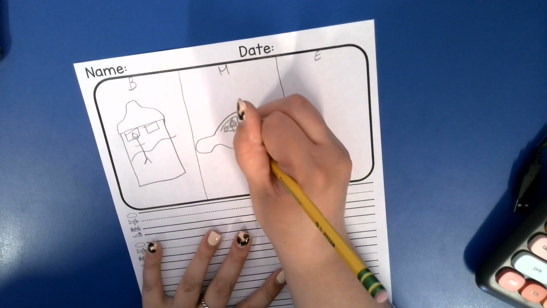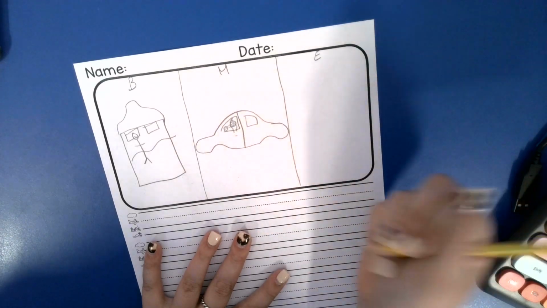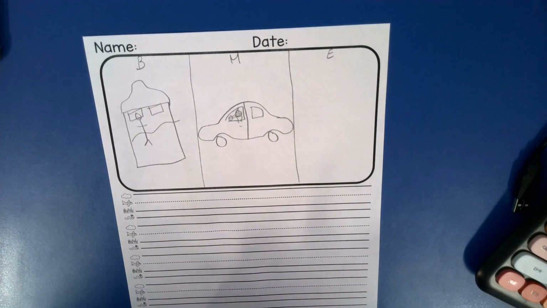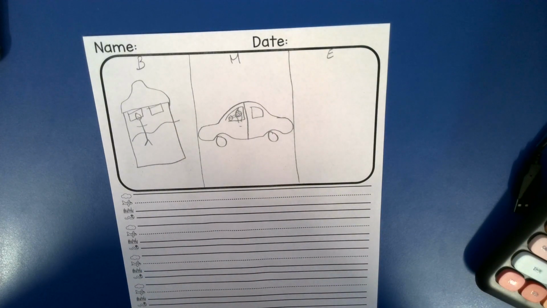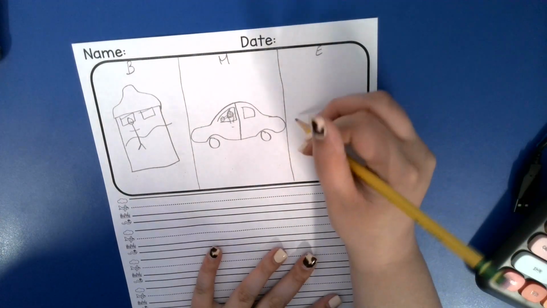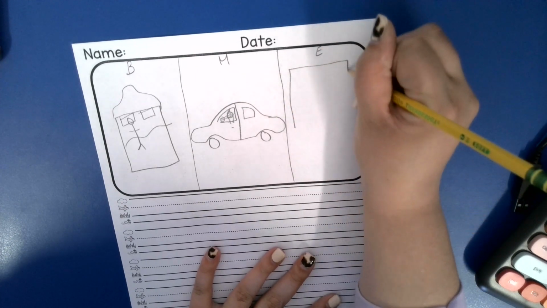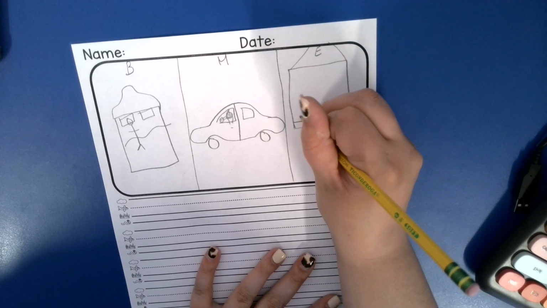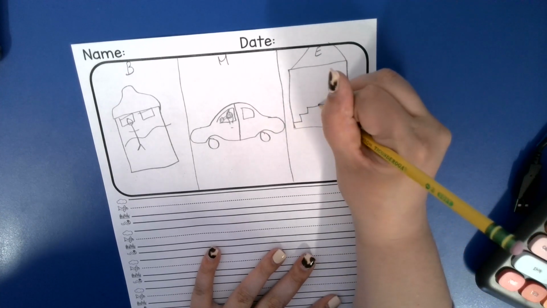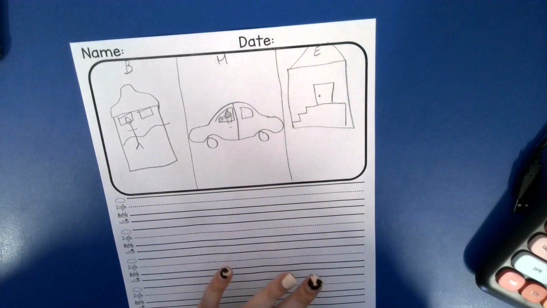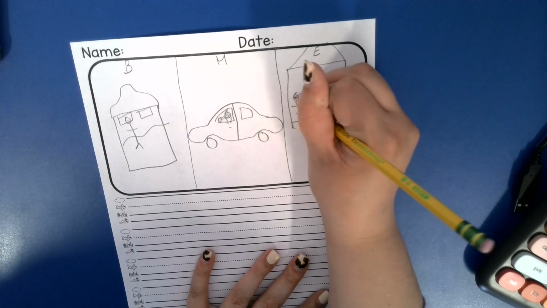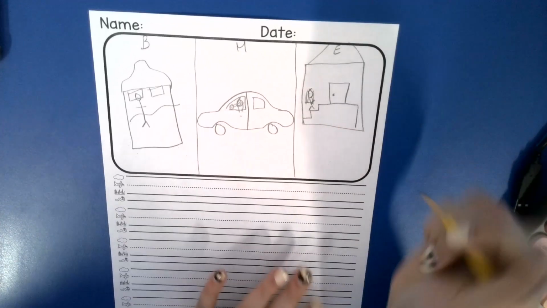Remember, Miss Morton is not the best artist, so we just have to try our best, right? All right, so there's me driving to school. And lastly, I go back home. There's me walking up my steps to go home.